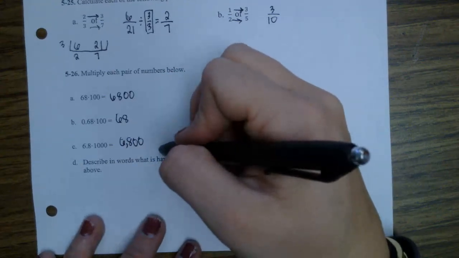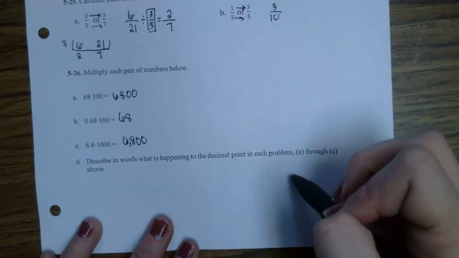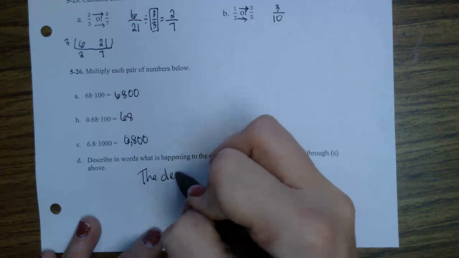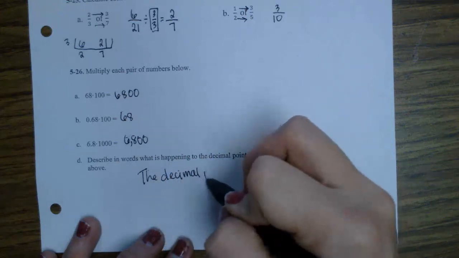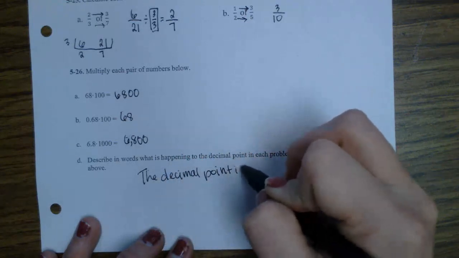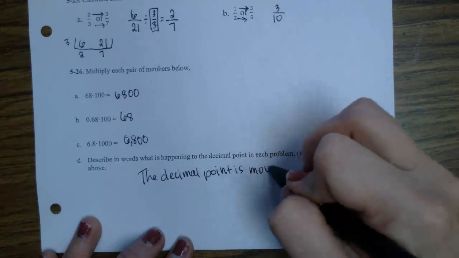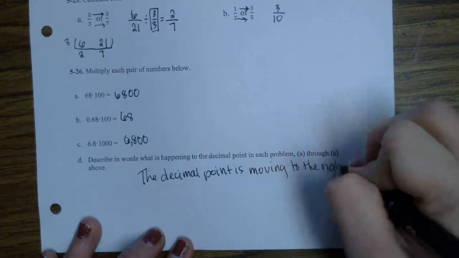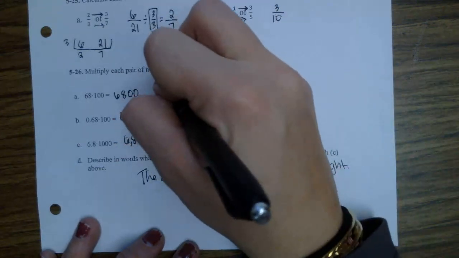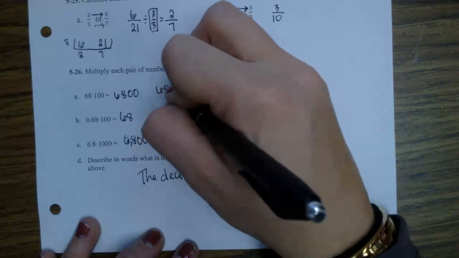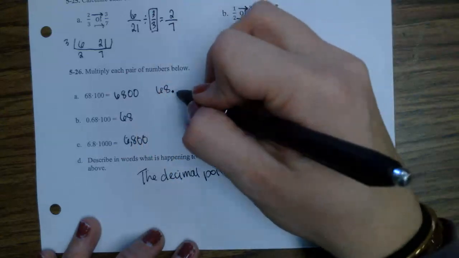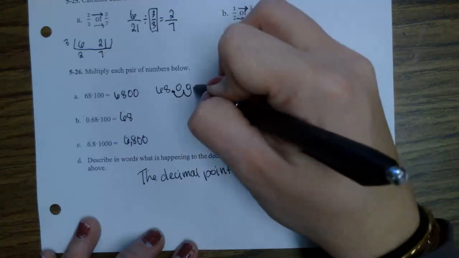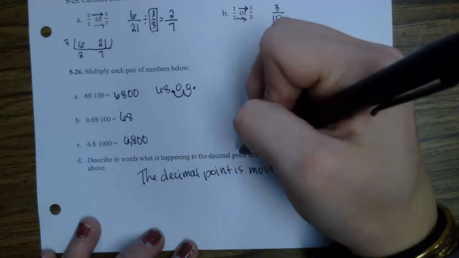What is happening to the decimal point in each problem A through C? The decimal point is moving to the right. I can see this here. I went from 68. Okay, my decimal point's here. I multiplied by 100. My decimal point moved 2 places over to make 6,800.